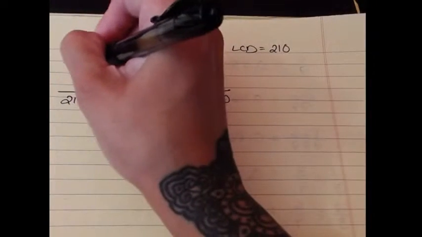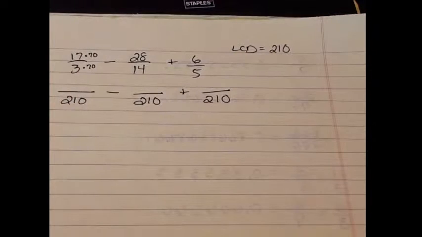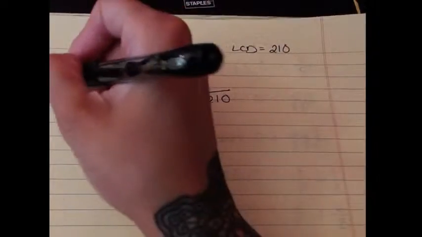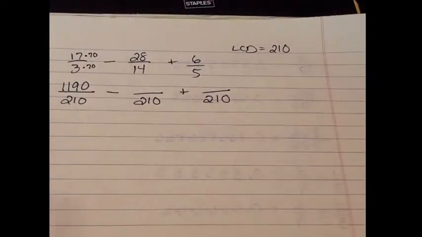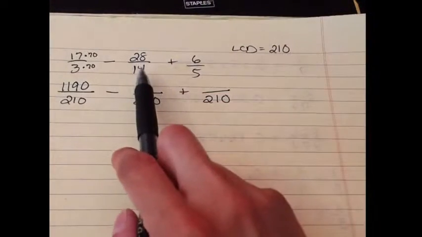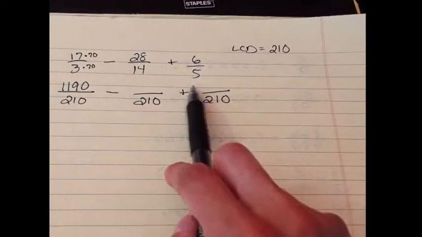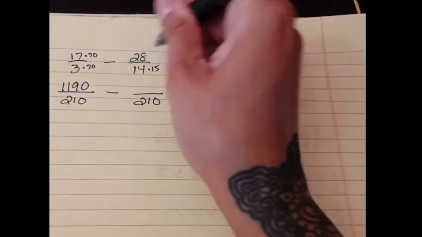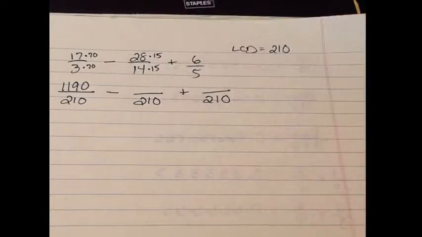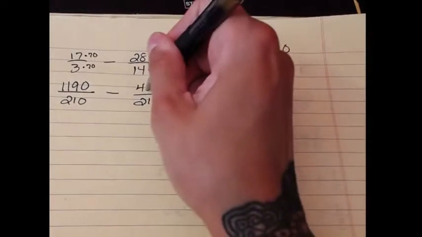So we're going to multiply the denominator and the numerator by 70. I know it looks crazy, but don't panic. I know the craziness that this looks like. It's okay. For the second one, notice to get the 210, we took the 14 and we multiplied by the 3 and the 5, right? That's how we got 210. So 3 times 5 is 15. So we're going to multiply the denominator and the numerator by 15. So 28 times 15, let's take a look. 420.